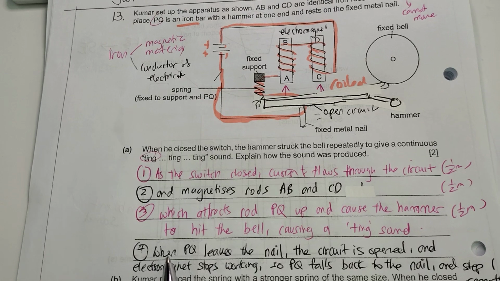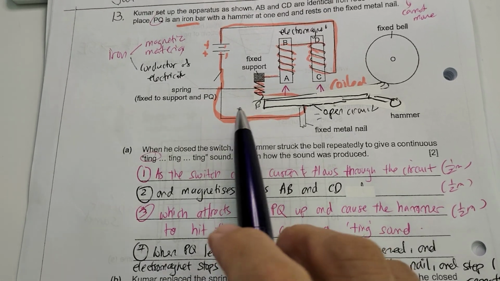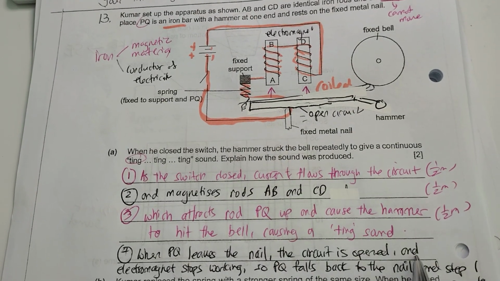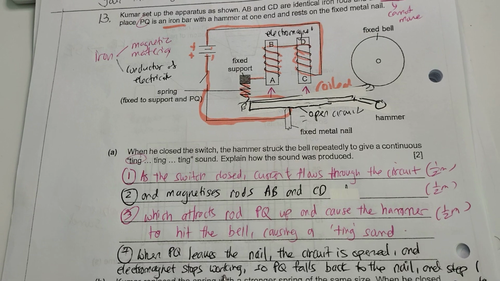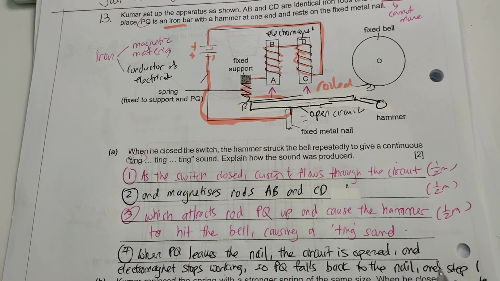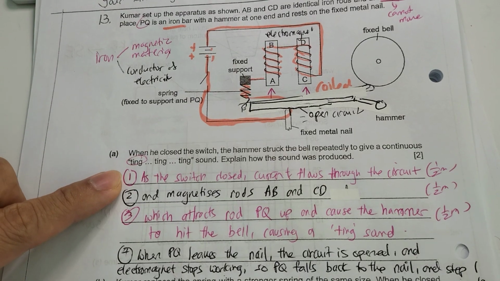Well, I'll explain like this. When PQ, this rod, leaves the nail, which is here, the circuit is open. So the electromagnet stops working. So PQ falls back to the nail, and step 1 here repeats.